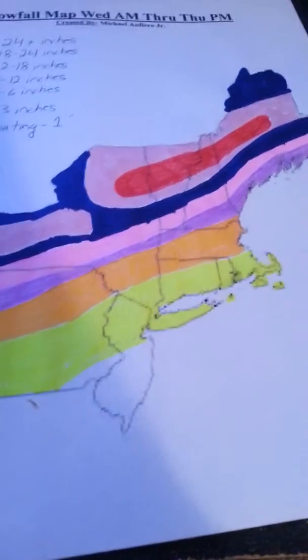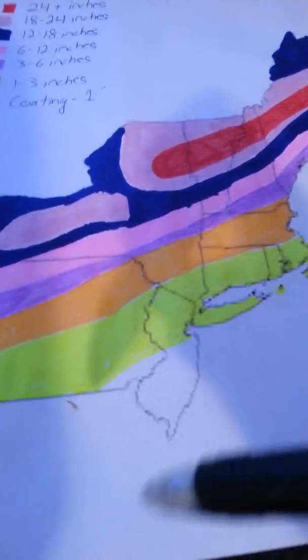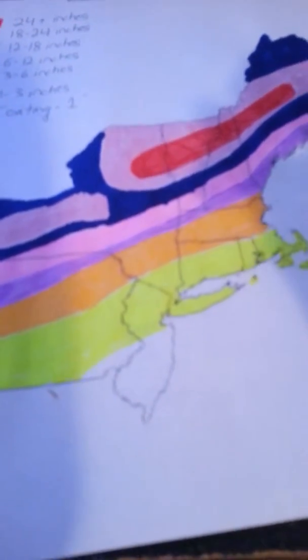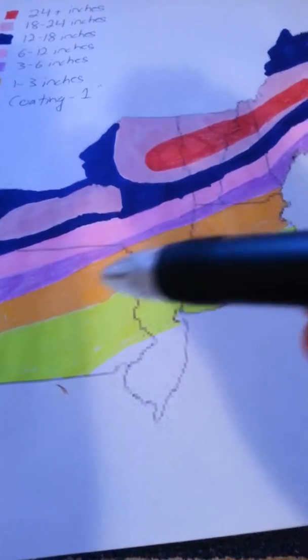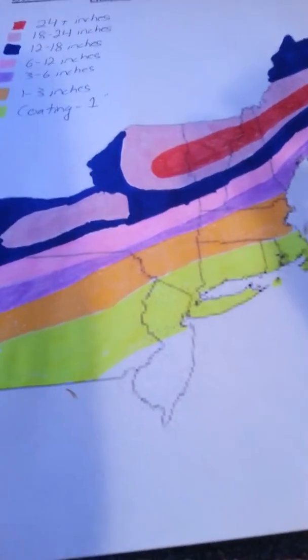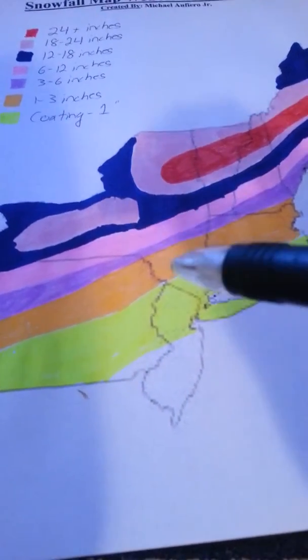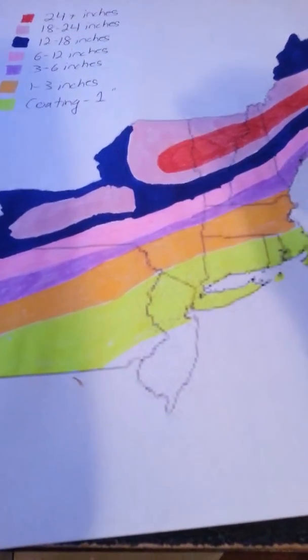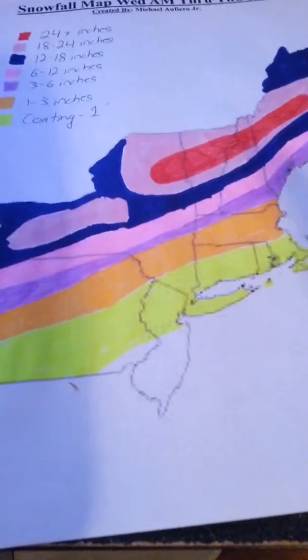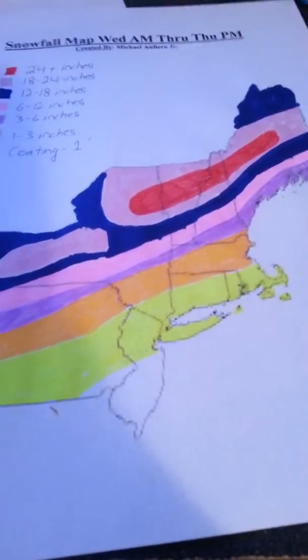So again, your storm is going to be going like that. You'll be getting heavy precipitation over here, but it'll be in the form of rain mostly. You're going to change over earlier. Areas west are going to change over first. Areas east are going to change over last. So keep that in mind. Alright, so that's your 1 to 3 inch line.